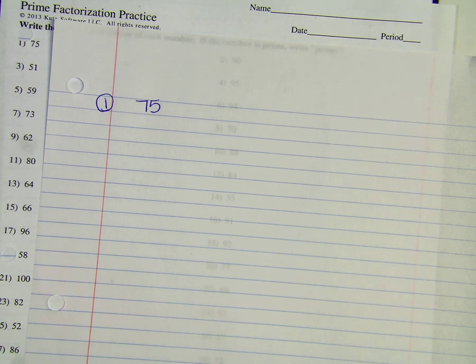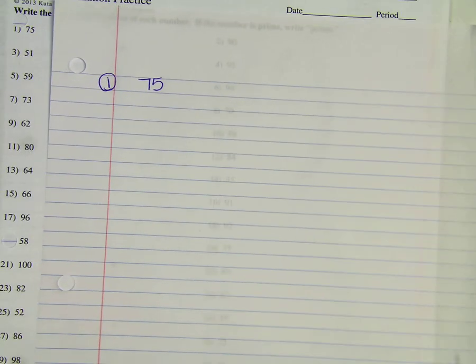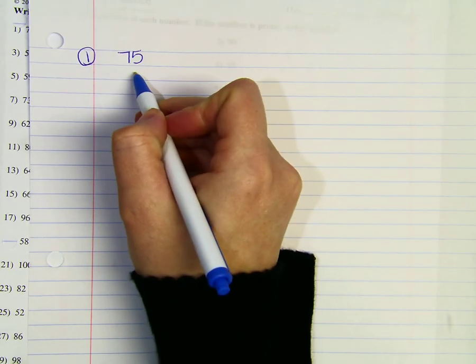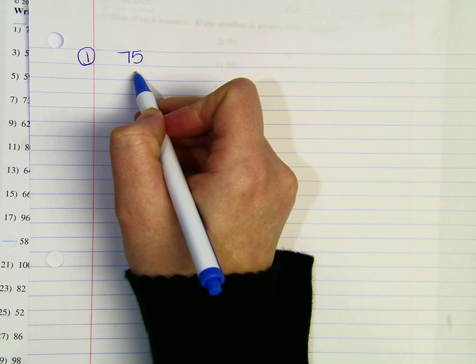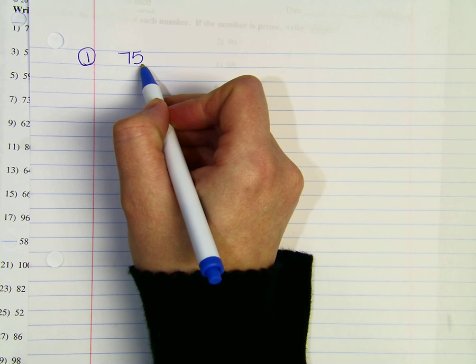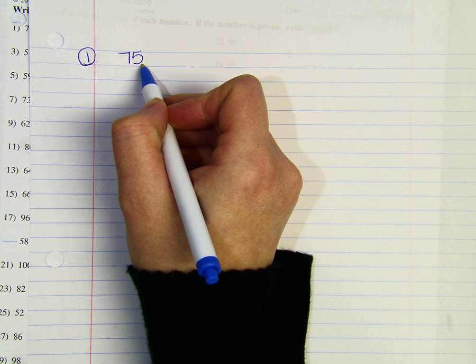Alright, so first we're going to talk about how to find the prime factorization of 75. First things first, when you're finding the prime factorization of a number, you want to think about a pair of factors whose product is 75. Your first inclination might be to say 1 times 75, which would be correct.